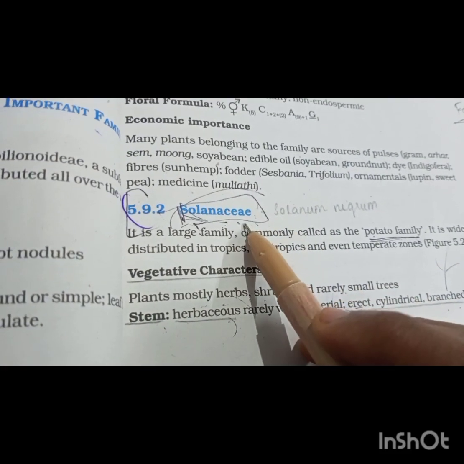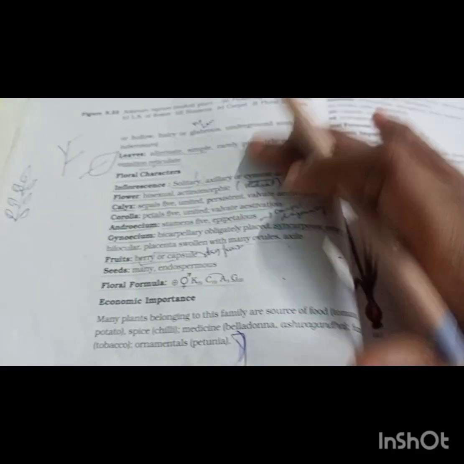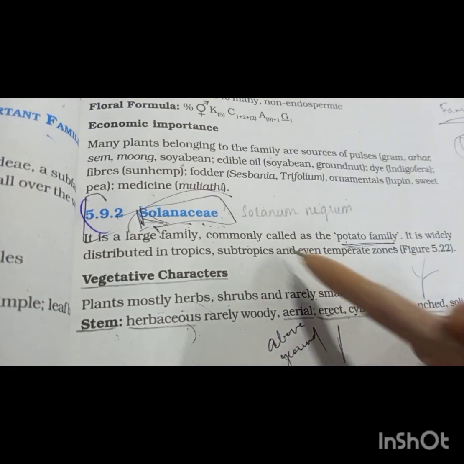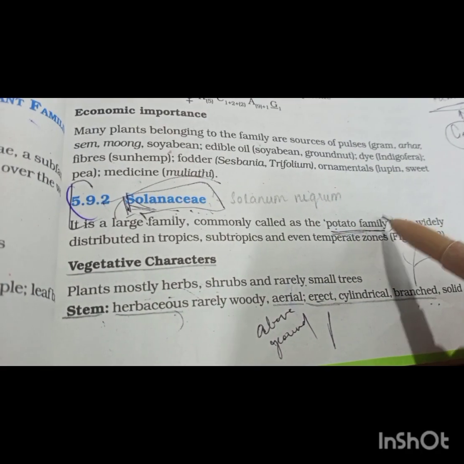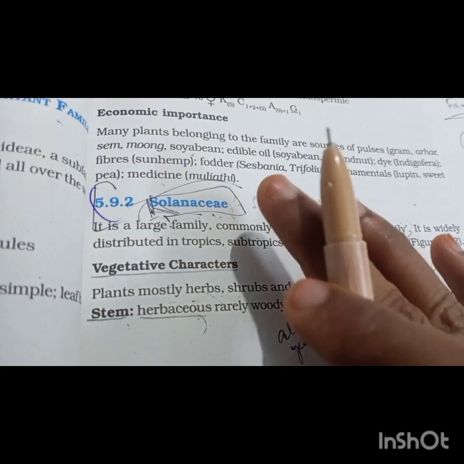of a family. And here you can see something is written, right? So let's see what this is. Actually, Solanaceae is a family which is commonly known as the potato family. Since it is a family, it includes so many genera. So what is this?